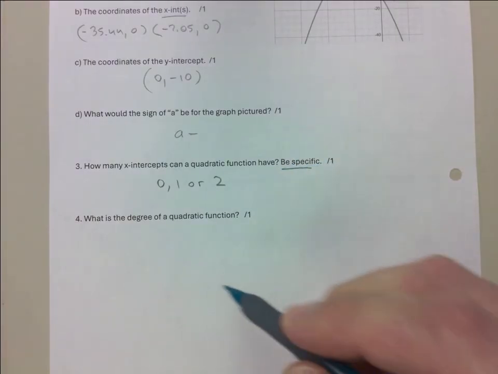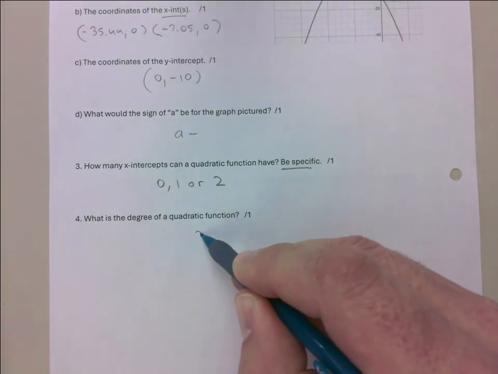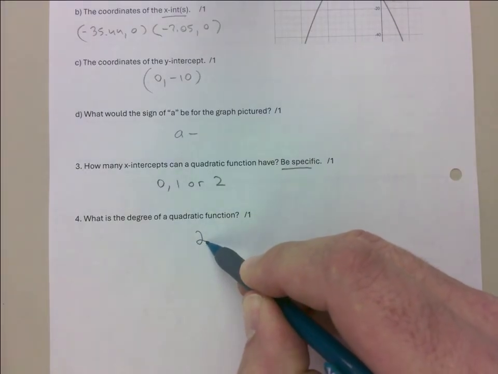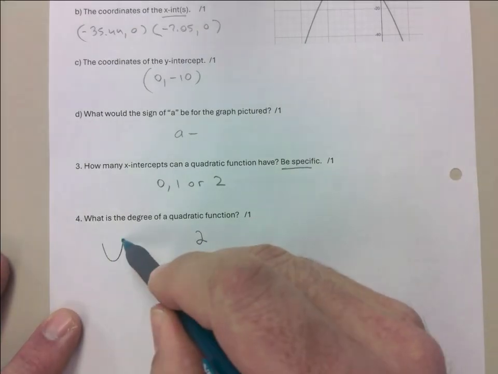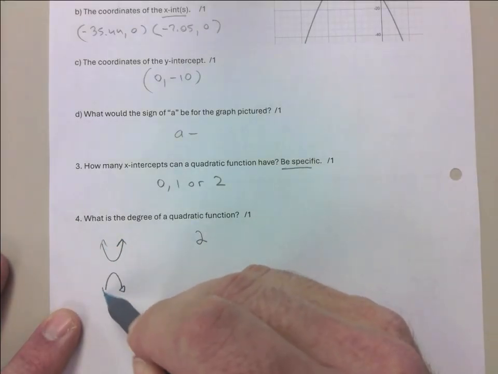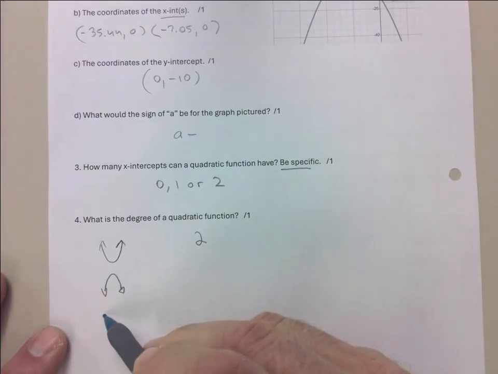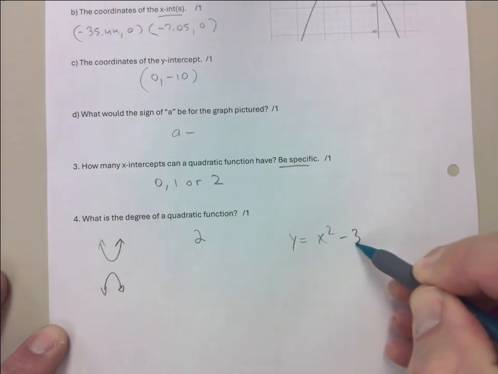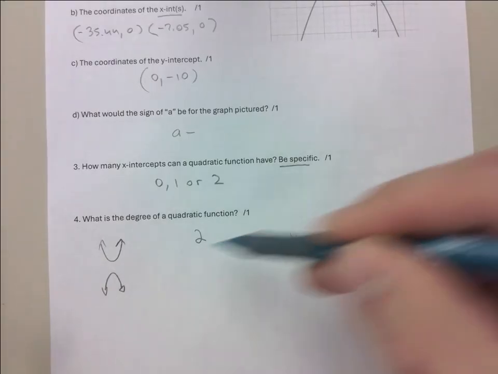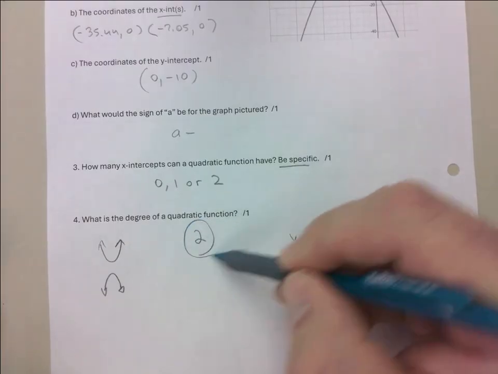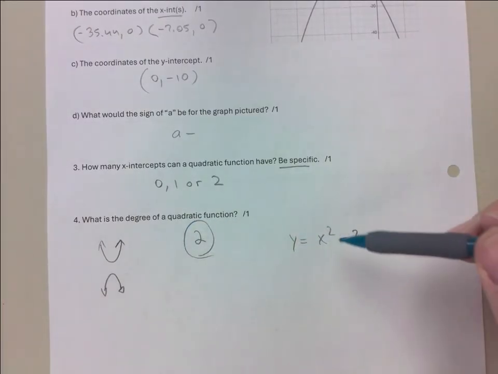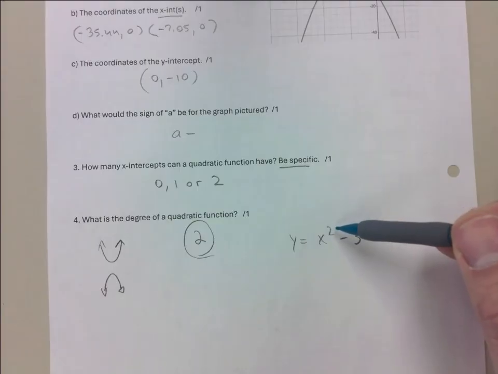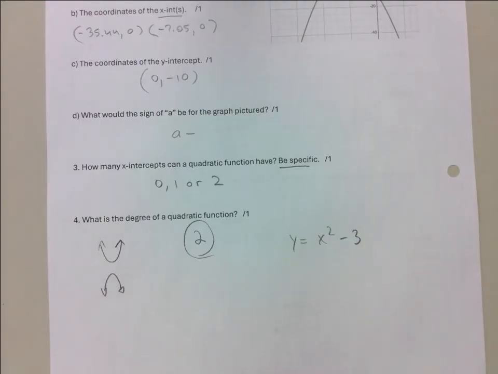What's the degree of a quadratic function? It's always 2. So whether you look at the shape being a parabola, or if you have an equation, y is equal to x squared minus 3, anything like that, gives away that the degree is 2. The degree is the highest exponent in that equation. That determines the degree of the function. That determines how it's going to behave ultimately. Okay?